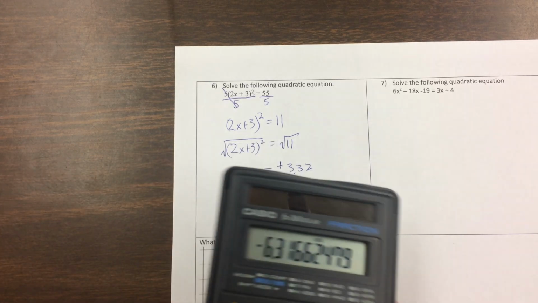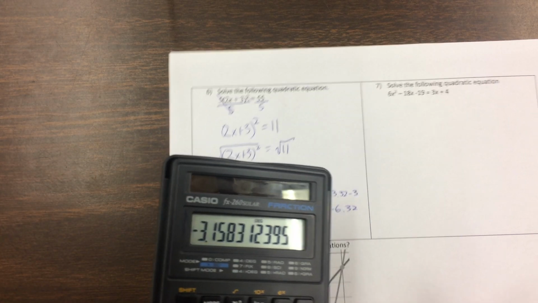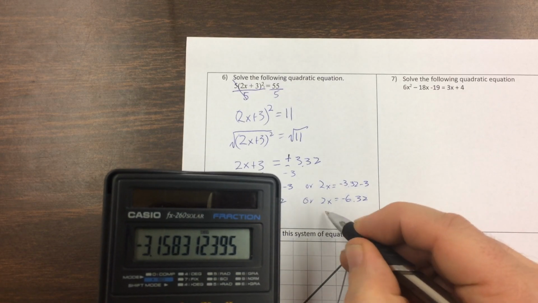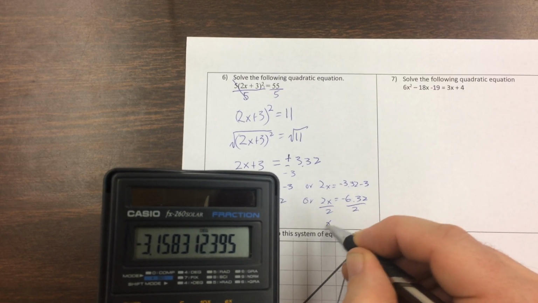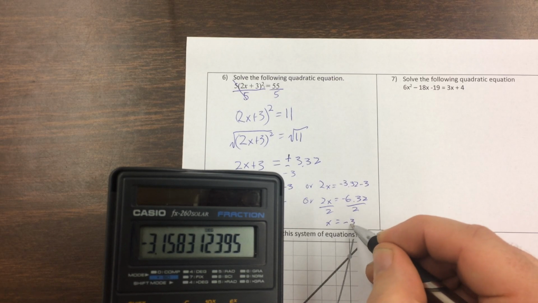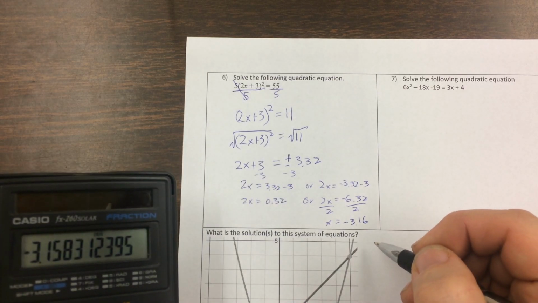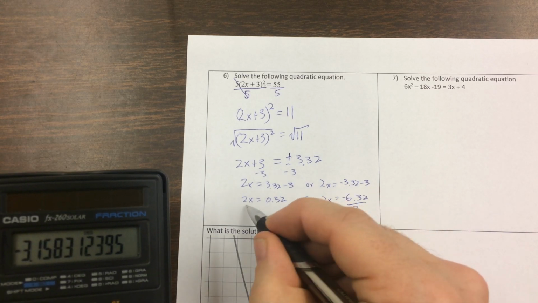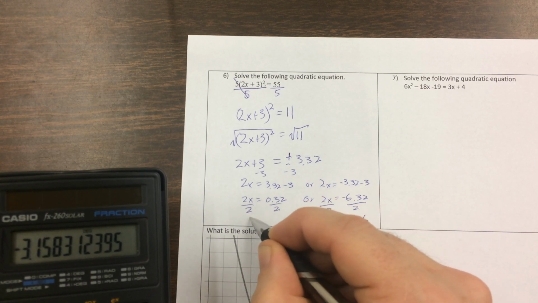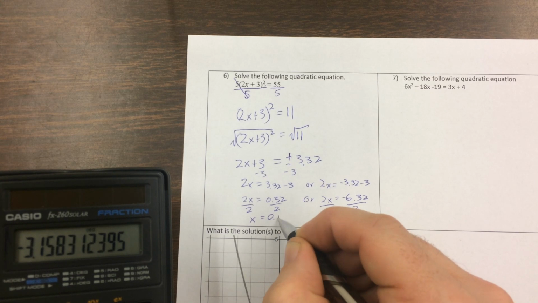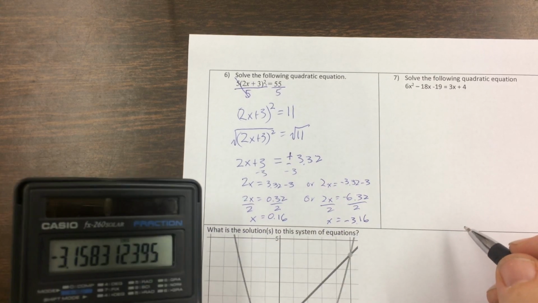So dividing this by 2, x equals negative 3.16, or dividing this by 2, x equals 0.16.